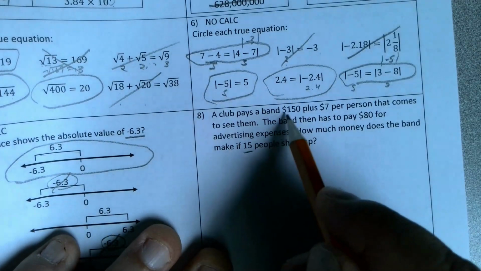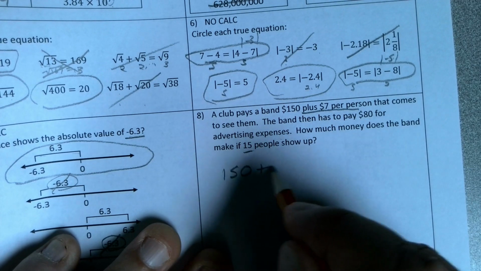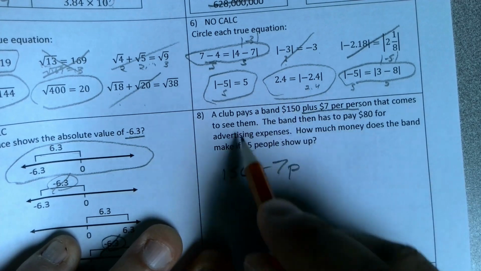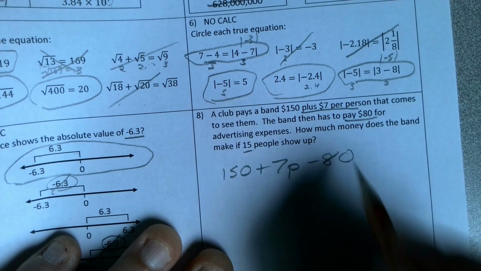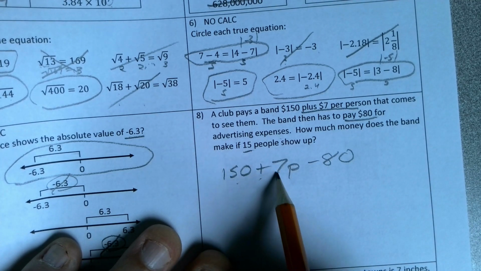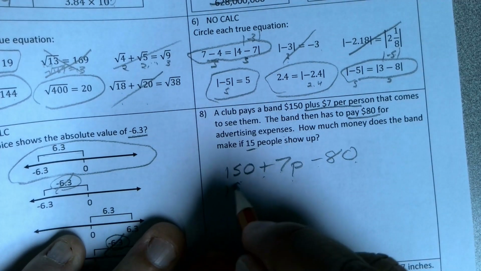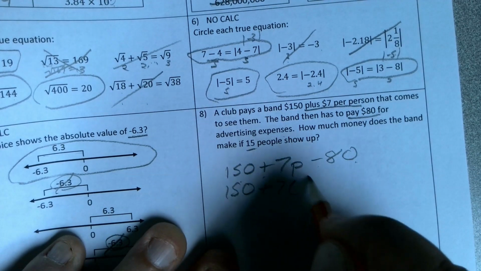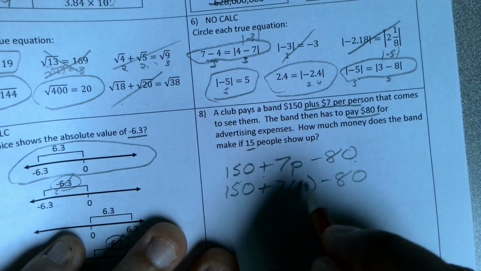Okay, $150 plus 7 per person. And then the band has to pay $80. So 150 plus 7 per person, then take away $80 in advertising. So we've got 150 plus 7 times something minus 80. And we're going to put in the 15. That's the number of people that show up.